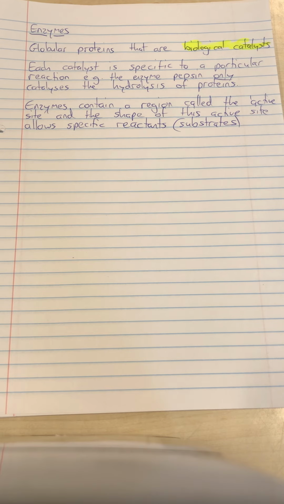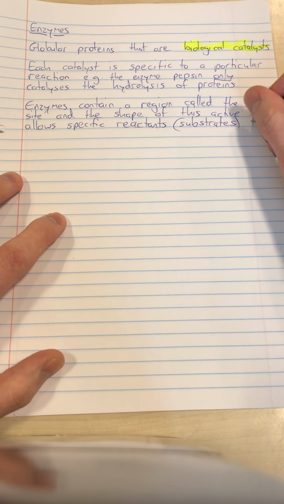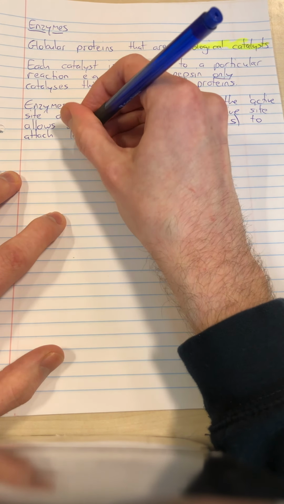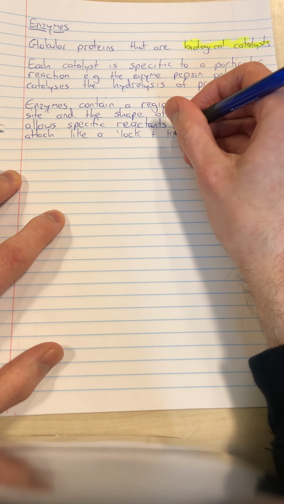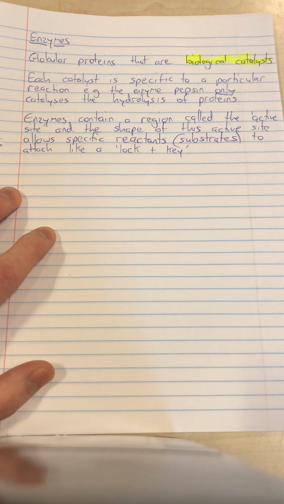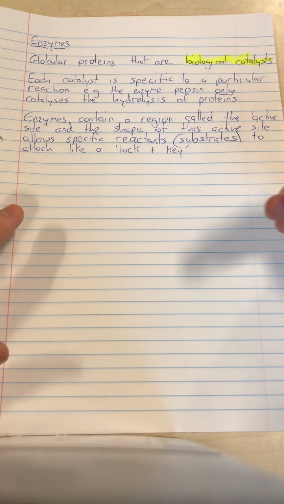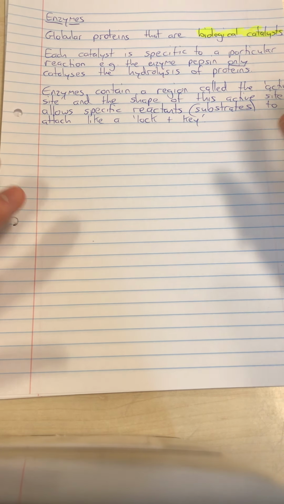Substrates. Okay, so enzymes contain a region called the active site, and the shape of this active site allows specific substrates to attach, like a lock and key. Now, I am aware that in biology, instead of saying lock and key, you might use the term induced fit. I'm not going into that in chemistry. I don't have to. So if you do take biology, don't be screaming at me. Just relax.